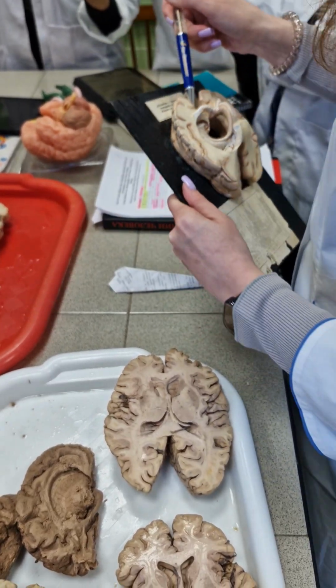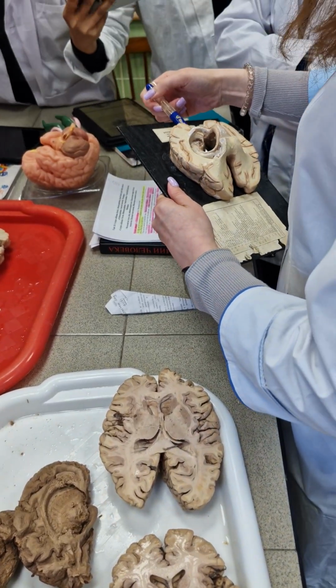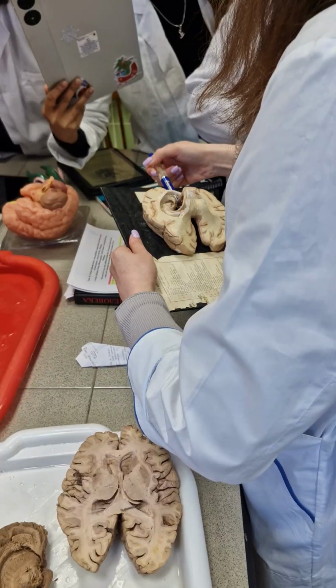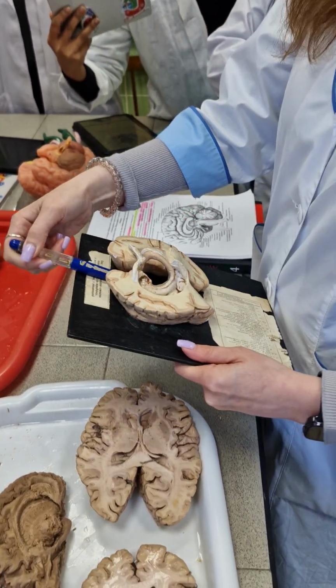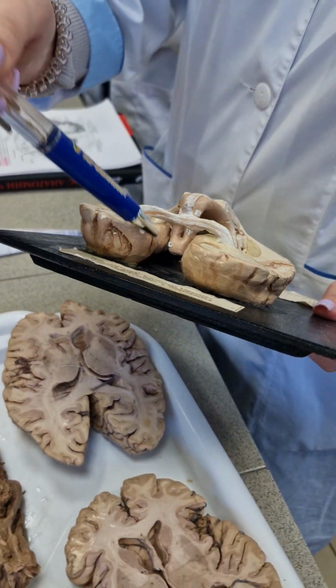And if we imagine, in this place are located the corpora mammillaria. This is the corpora mammillaria.